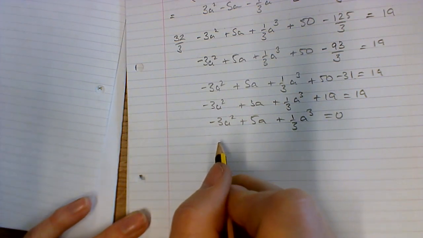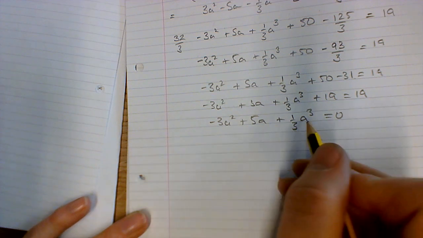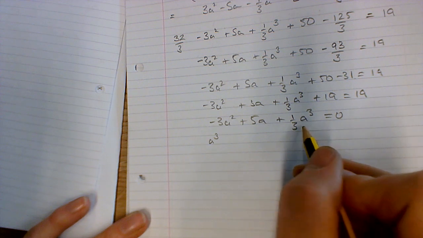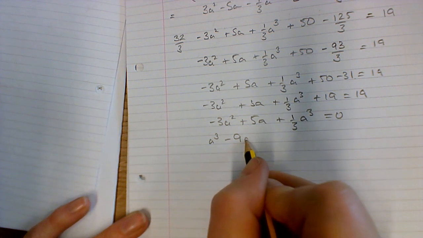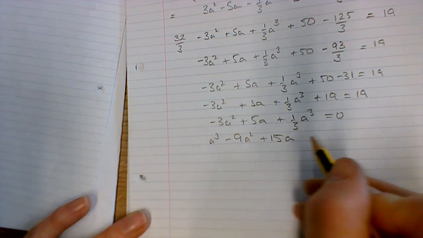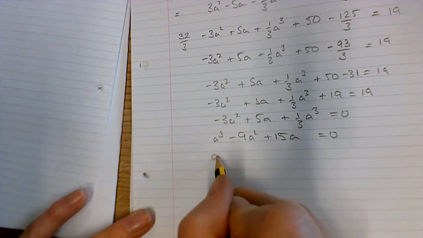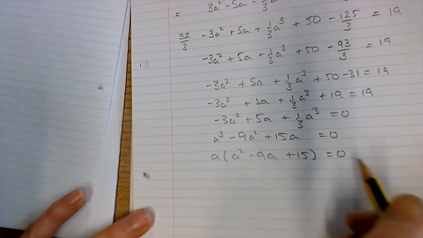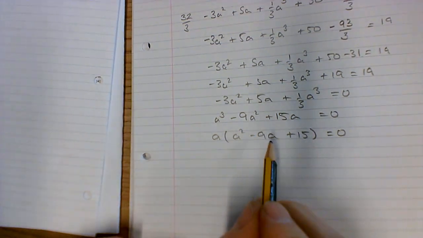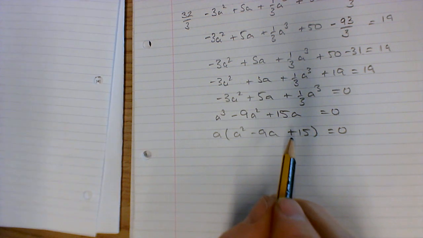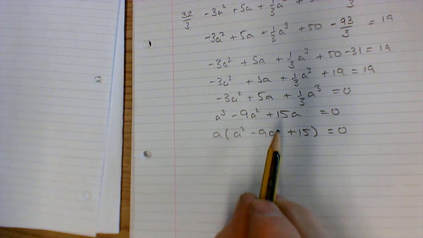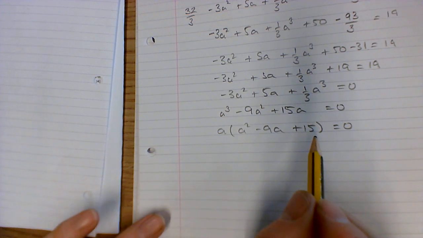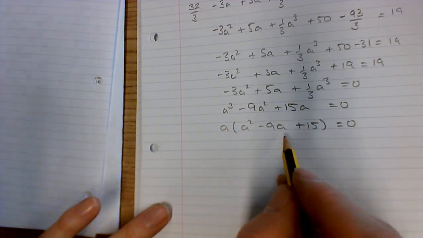So what have we got? I'm going to put them in the right order. I'm going to move that to the front as well. So I've got a cubed, times everything by 3, remember, take away 9a squared plus 15a equals 0. Factorise. A into a squared minus 9a plus 15 equals 0. Now sort out this mess, which is going to be a bit of a headache because it doesn't actually factorise now, does it? So this doesn't factorise, so now I'm probably just going to go to the quadratic formula, hopefully, and sort out with that one.